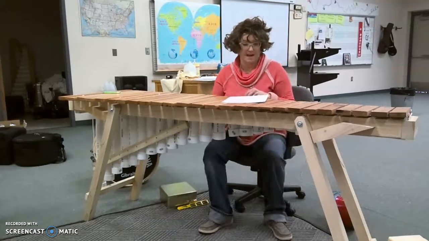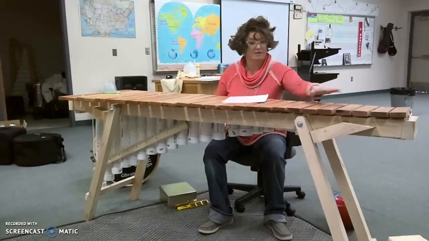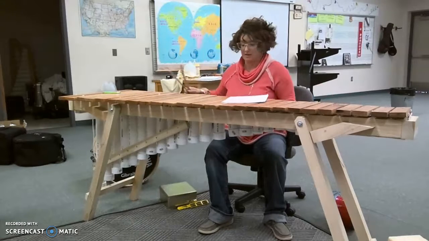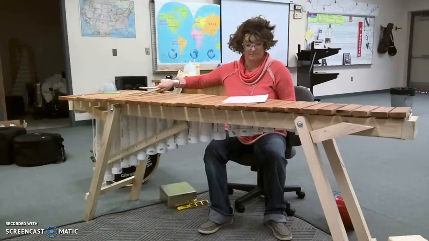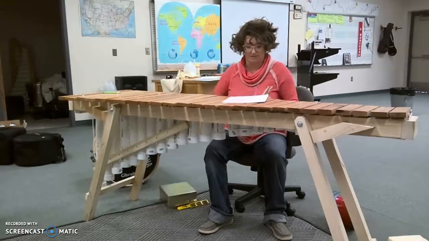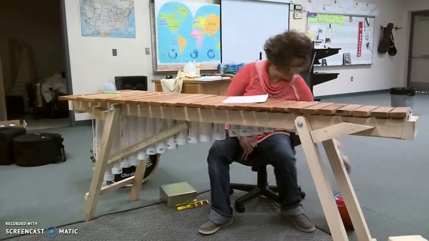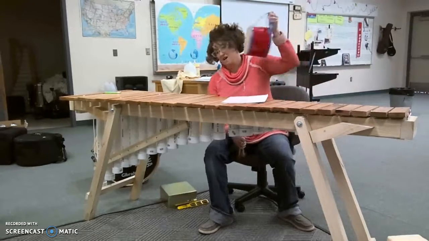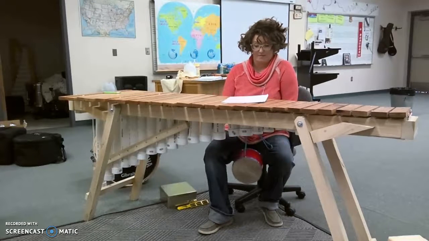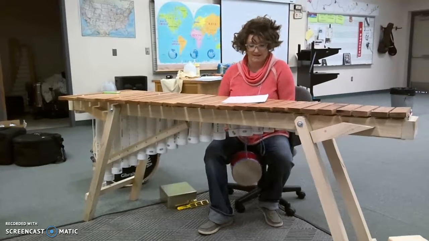Which bar has the highest pitch? The shorter ones. Which one has the deeper pitch? Would be the longer ones. So which bar is vibrating faster? The short ones or the long ones? It's a lot like it was on the drum. It's going to be the shorter bars. Okay, they will be vibrating the fastest.